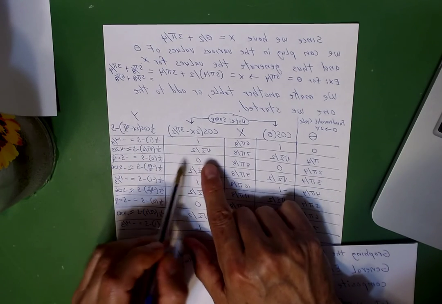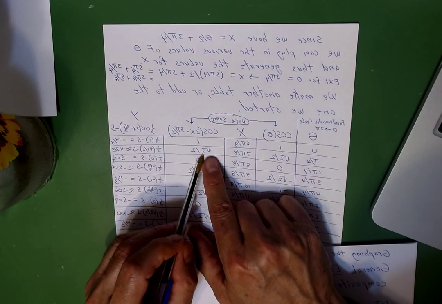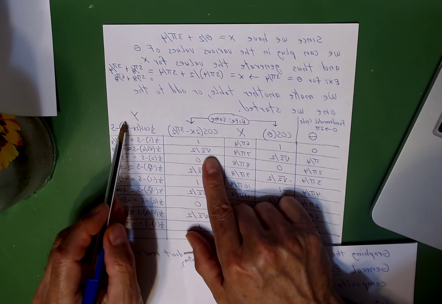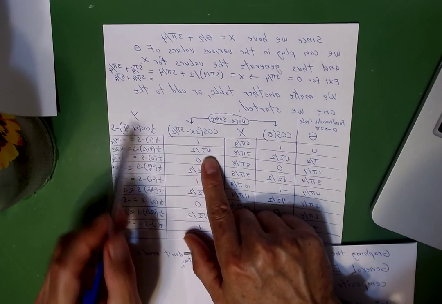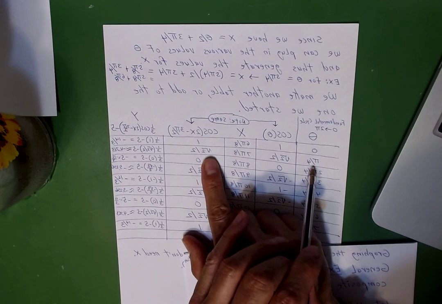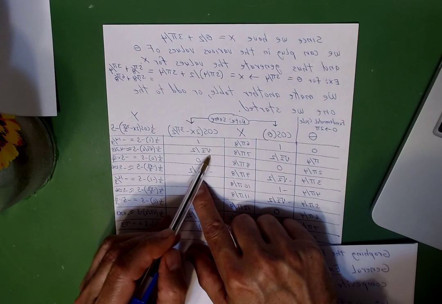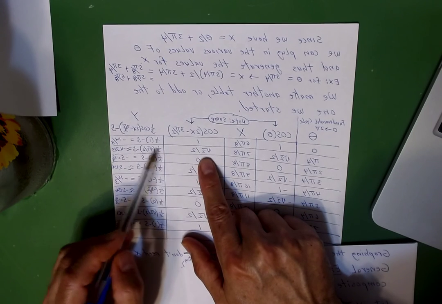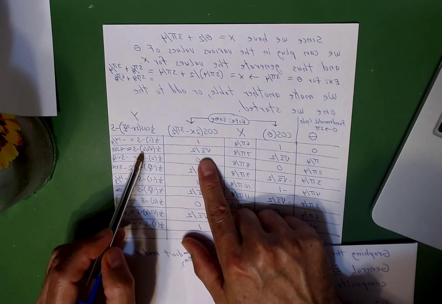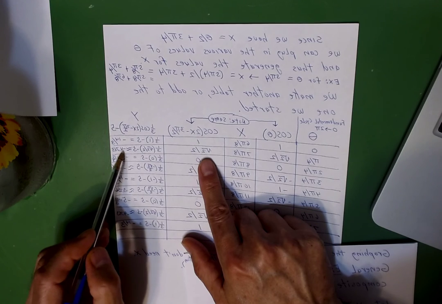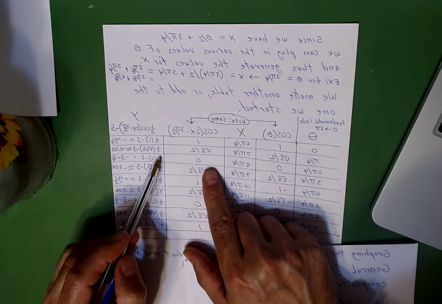We just do that for each one. So we have 1/3 times the cosine of pi over 4, which is this. So 1/3 times that cosine, minus 5, and here's the number. You just do that for each one.